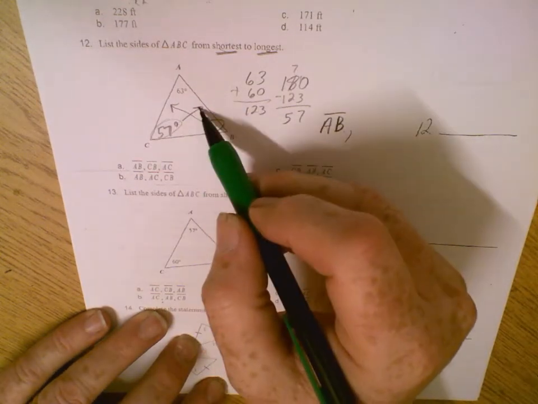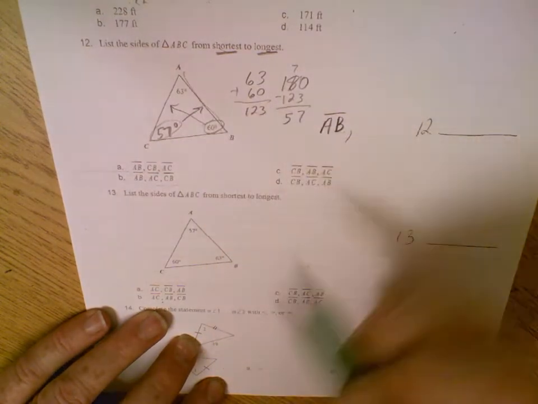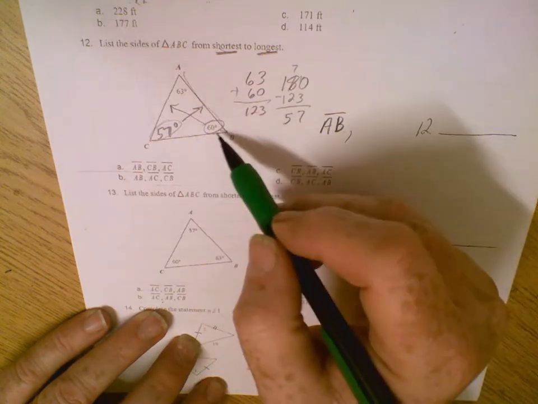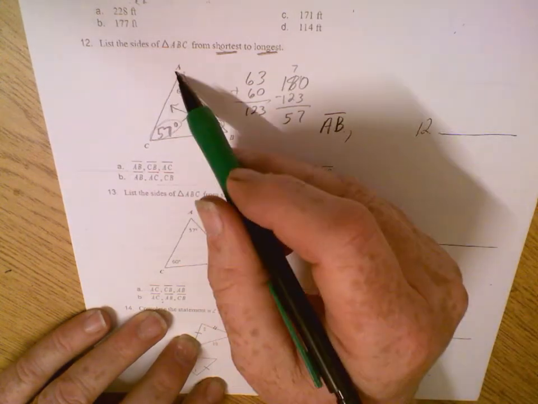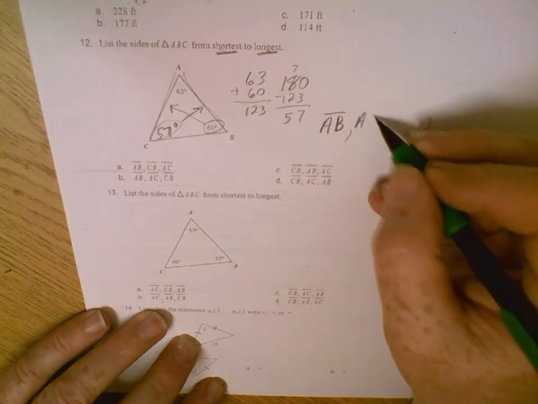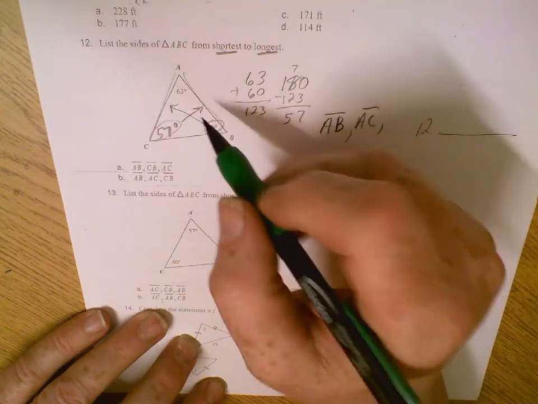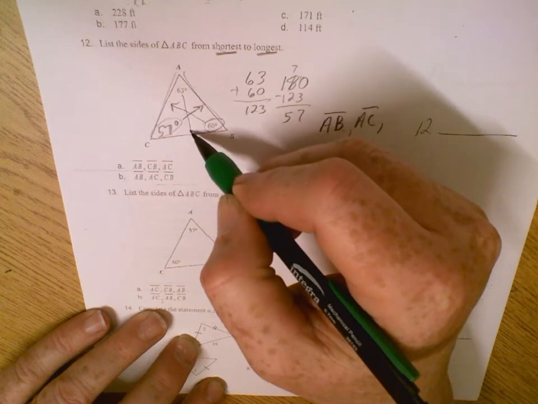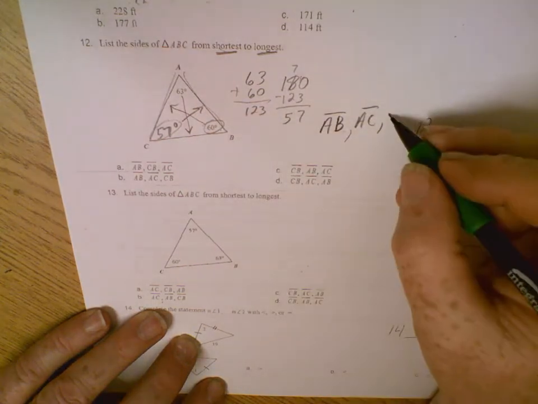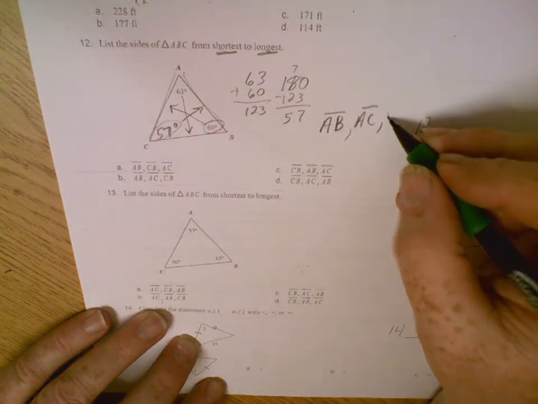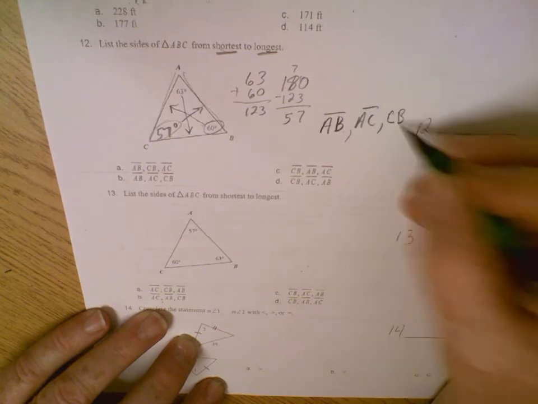So that's segment AB, that's the one that was over here across from the 57. Then across from the 60-degree angle is segment AC. That's the middle side. Then the longest side has to be across from the biggest angle, which is the 63. So that has to be segment CB or BC.